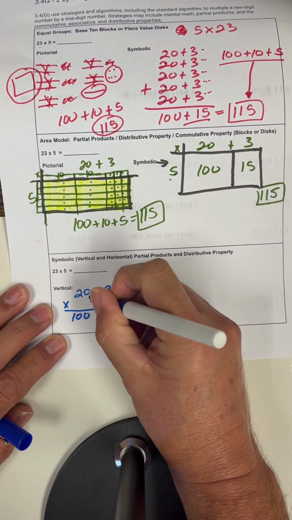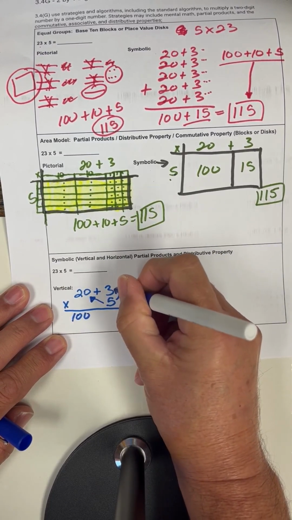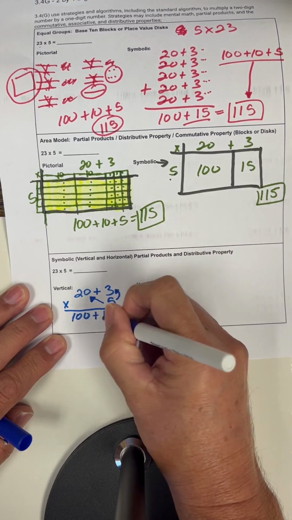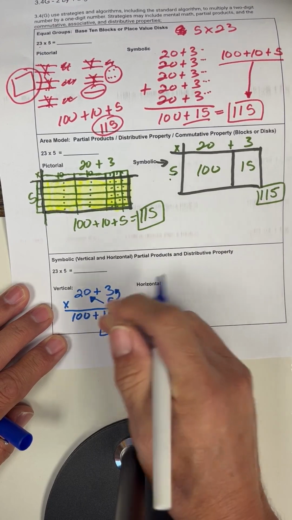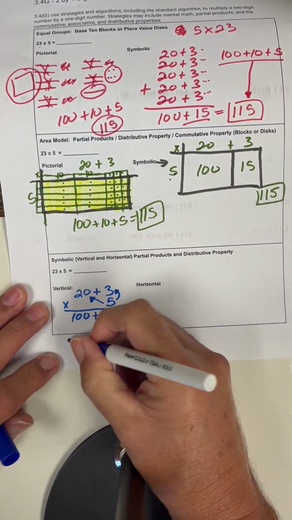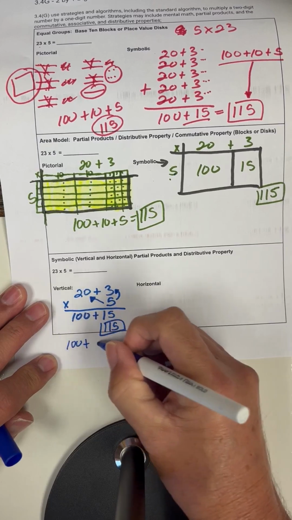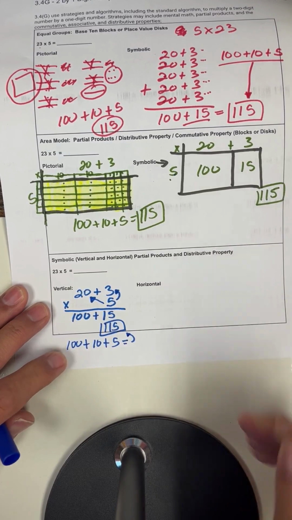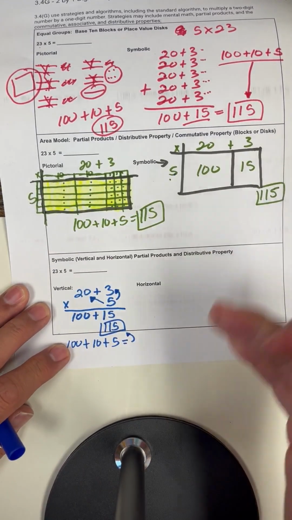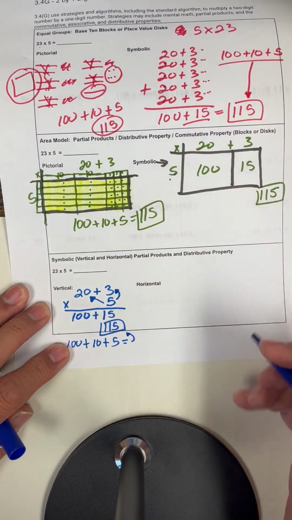So I can do my little line. And then 5 times what? 3, which is 15. And I'm still getting that 115. And yes, I can decompose the 15 and say it's really 100 plus 10 plus 5. Give me that answer again. That's the vertical look of distributive property. It kind of ties into your area model.